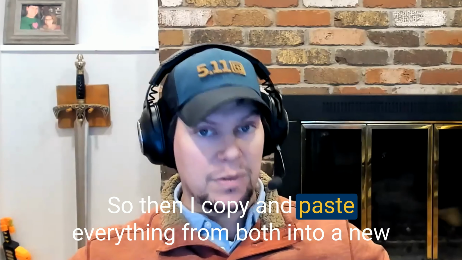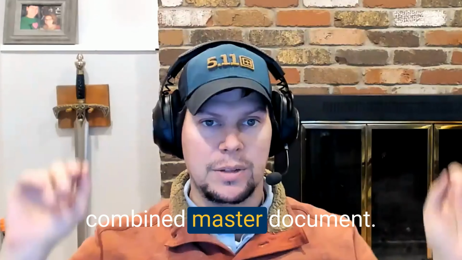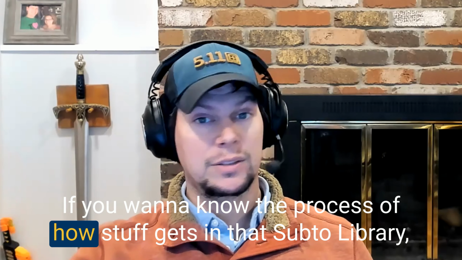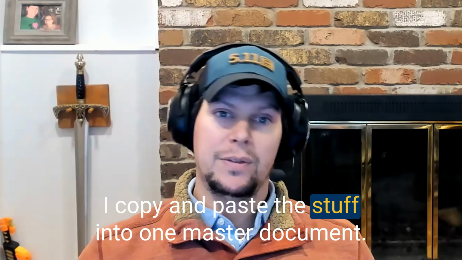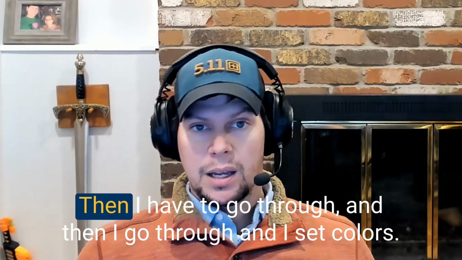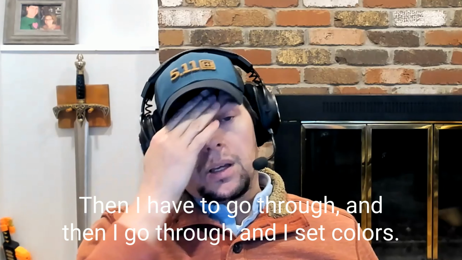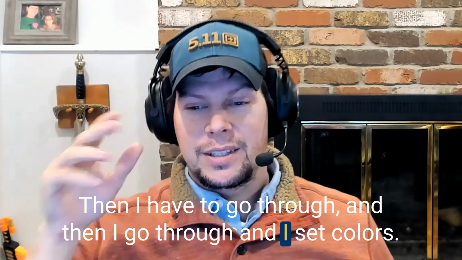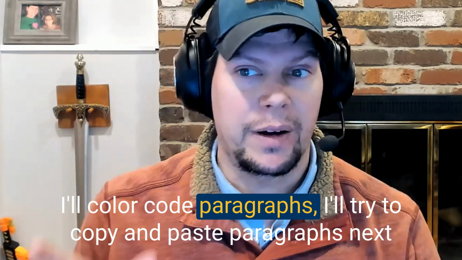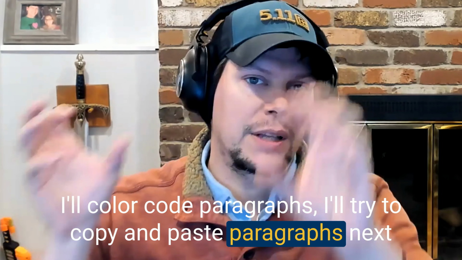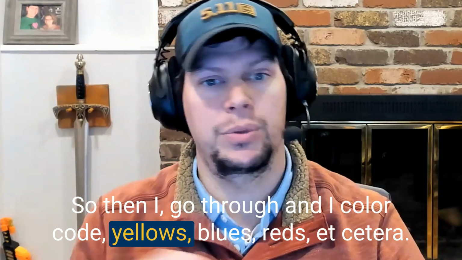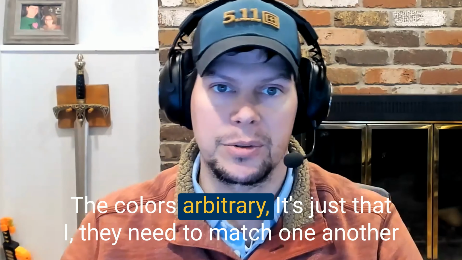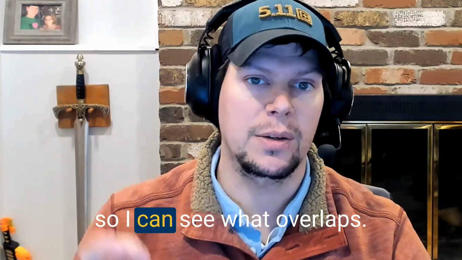So then I copy and paste everything from both into a new combined master document. I copy and paste the stuff into one master document. Then I go through and set colors. I'll color code paragraphs. I'll try to copy and paste paragraphs next to each other that have overlapping content. So then I color code yellows, blues, reds, etc. The color is arbitrary. It's just that they need to match one another so I can see what overlaps.